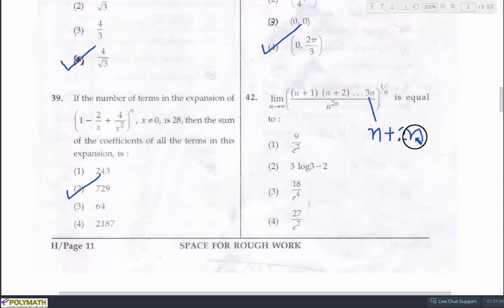That means 2n factors are in the numerator and 2n n's are in the denominator. So thereby I'll be allotting one n to each factor. That is, n plus 1 by n, n plus 2 by n, n plus 3 by n, and so on, n plus 2n by n.